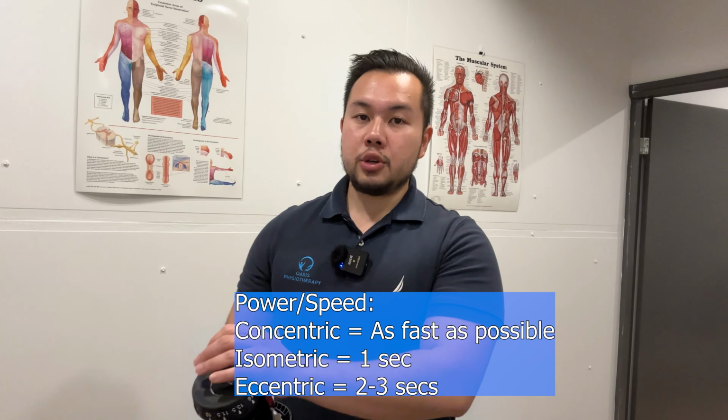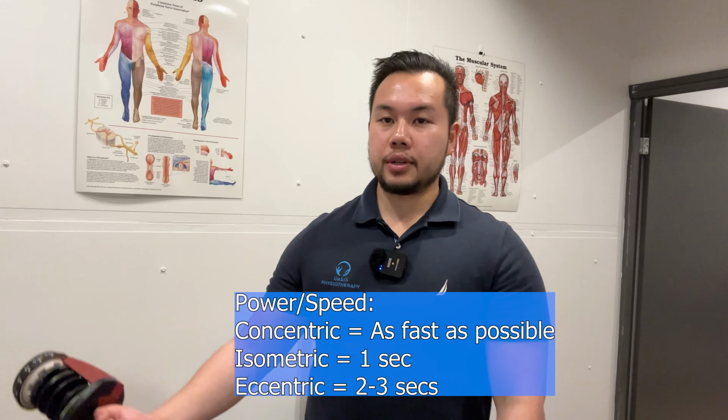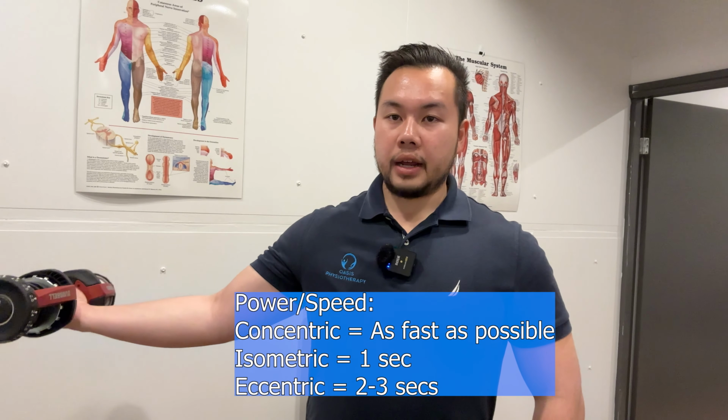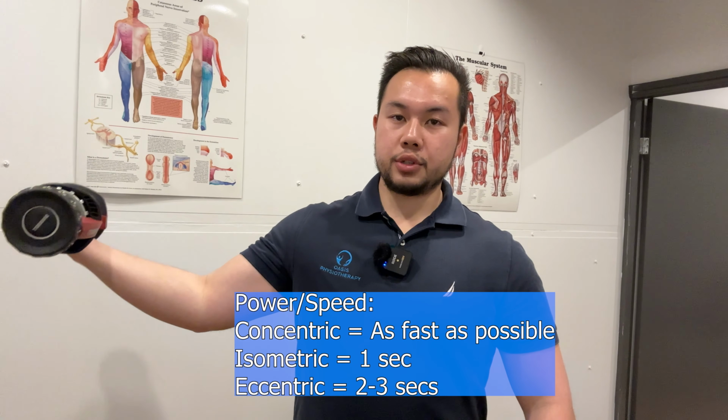So in terms of protocol, with these different contractions, you can do them for different purposes. So if your goal is to produce a lot of power very quickly, you want a very rapid concentric and a very slow eccentric. So again, bicep curl, you want as fast as you can with the concentric and controlling the portion down. In terms of hypertrophy, you want a nice, slow, controlled movement.